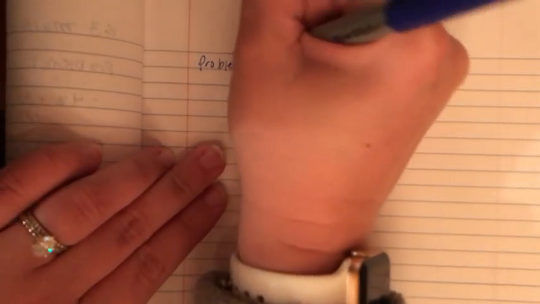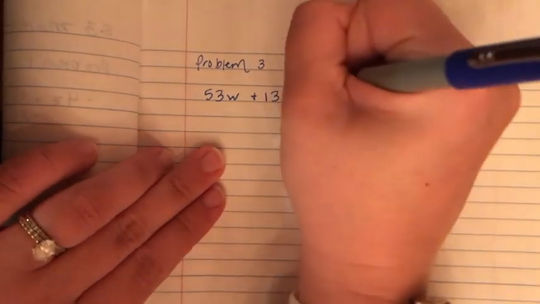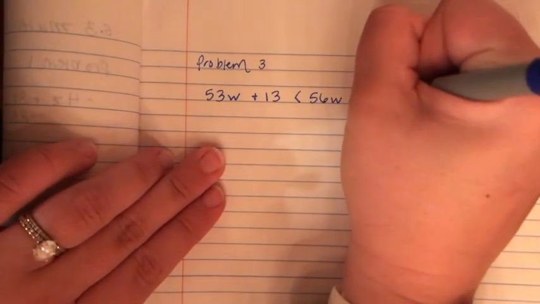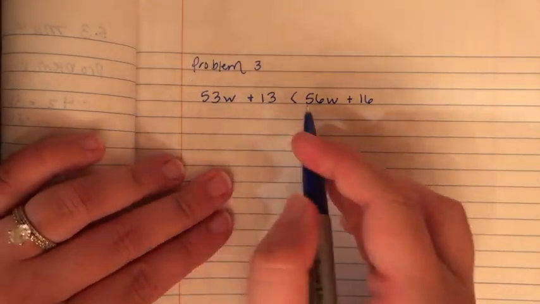Problem 3. 53w plus 13 is less than 56w plus 16. So I'm going to start to get my variable by itself.